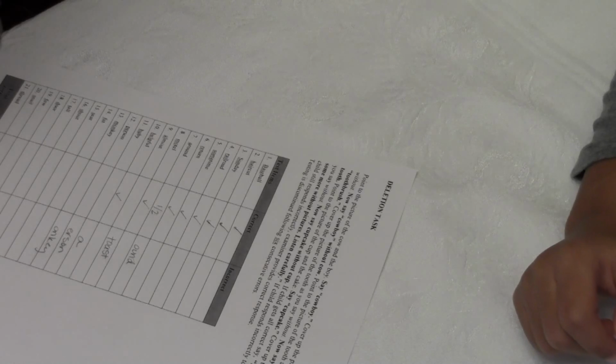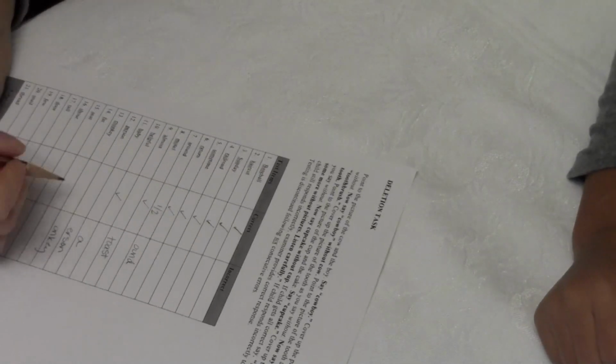Fat without the f. Take the f off. So fat without f. At.